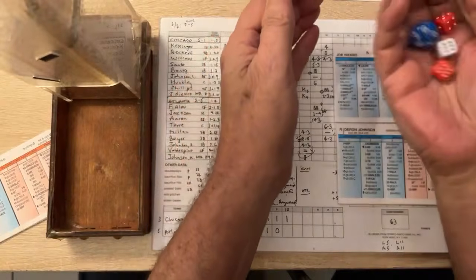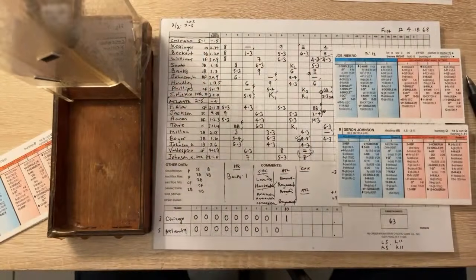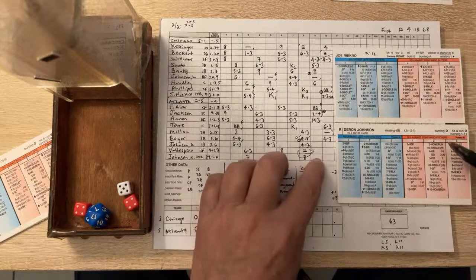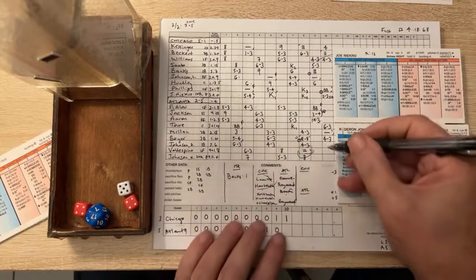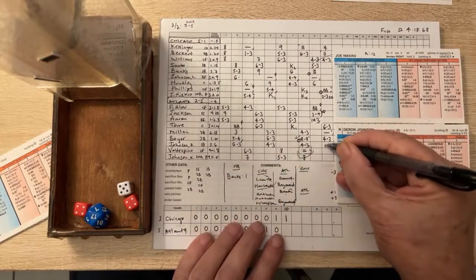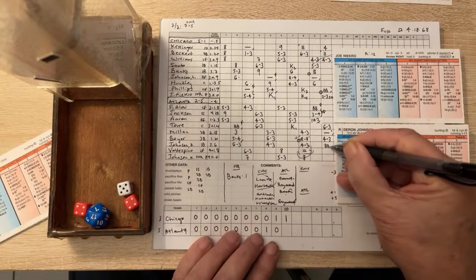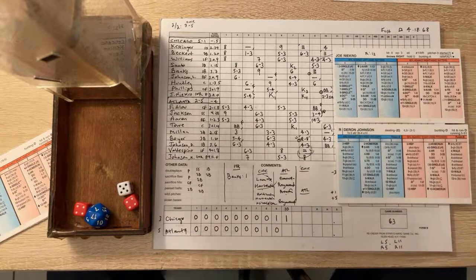Okay, Niekro now. Pitch to Johnson, 5-8, right-handed, walked him. Oh my. First and second, Niekro, one hit or walk away. And there's action in the Atlanta bullpen. He is one hit or walk away from fatigue.